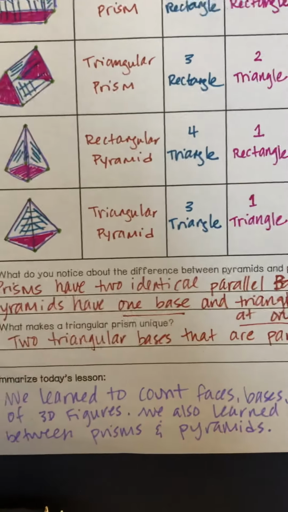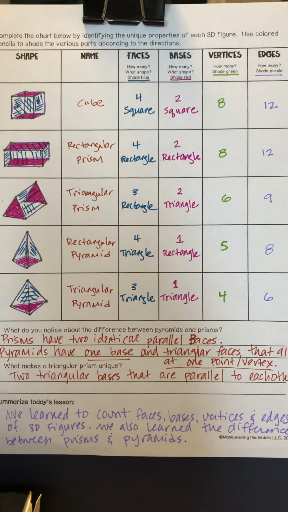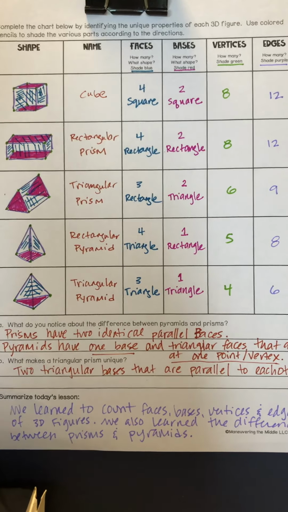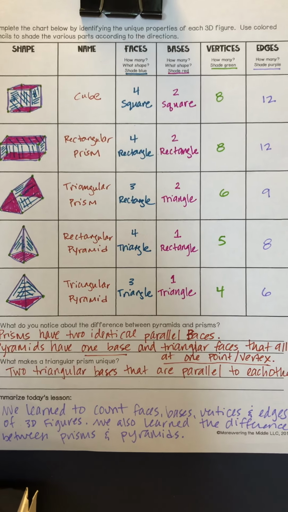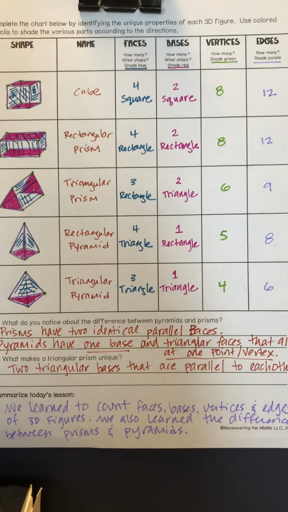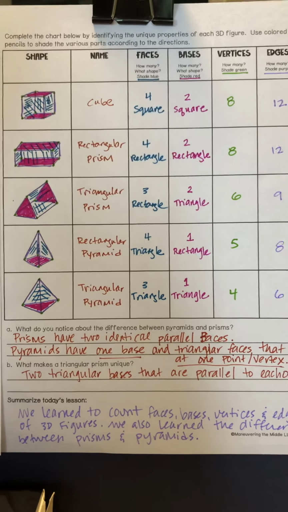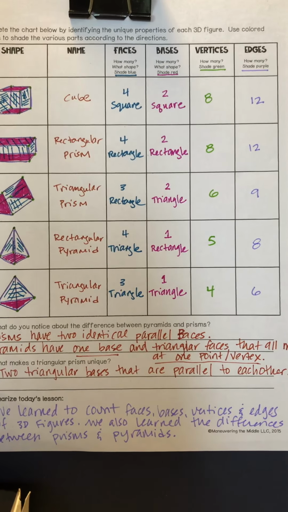And then below that, to summarize today's lesson, we learned to count faces, bases, vertices, and edges of 3D figures. We also learned the differences between prisms and pyramids. So again, this blank and filled in are going to be uploaded to Google Classroom. I would definitely either print them if you can, make your own little chart on a separate piece of paper. I'm going to make a really big anchor chart for the classroom for when we get back for next year, unfortunately for you guys, but at least we'll have it, and that way you'll know how to name figures, how to count faces, bases, vertices, and edges.